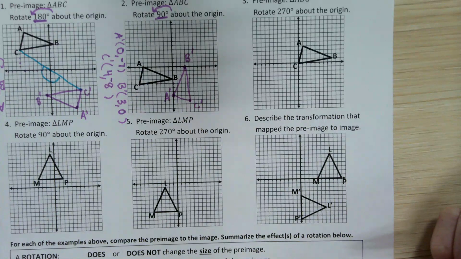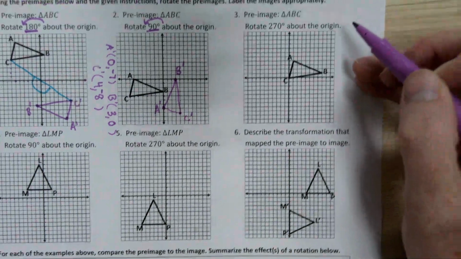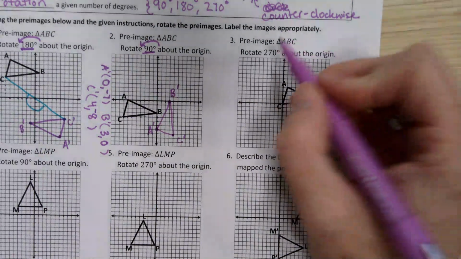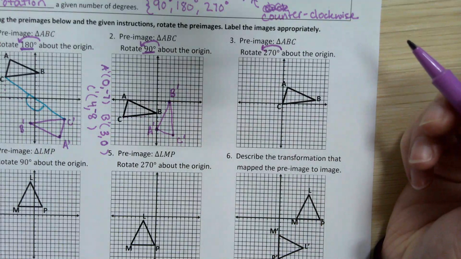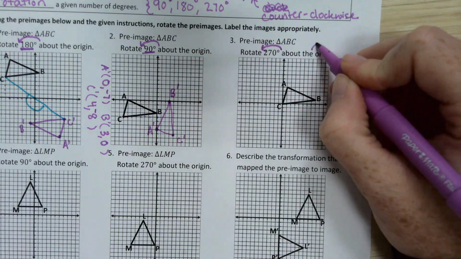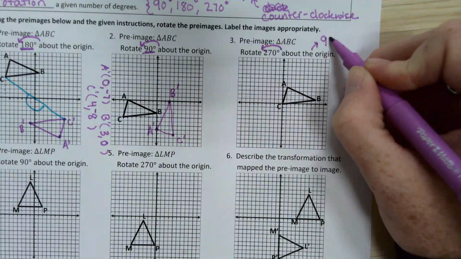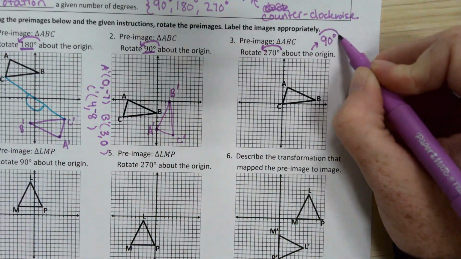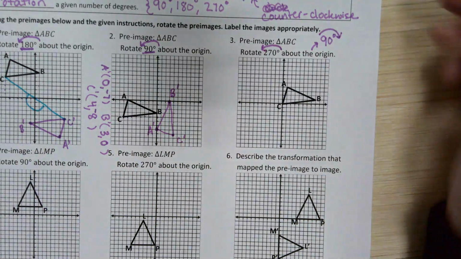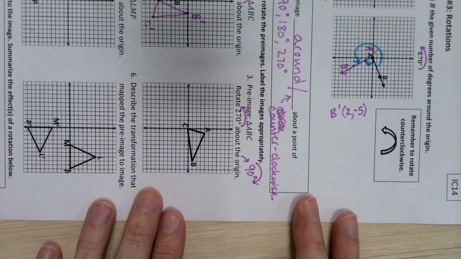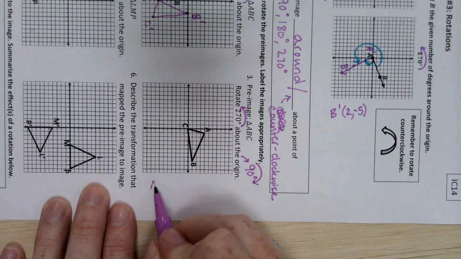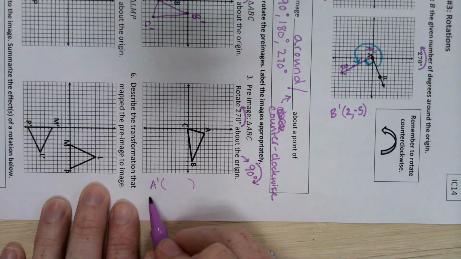All right, we will do number 3 next. 270 degrees. So again, you can go counterclockwise 270, so 3/4 turns, or like we found out up above, that's the same thing as 90 degrees but clockwise. So you can do 1/4 turn clockwise, or you could do 3/4 turns counterclockwise. So we've got our A prime, B prime, and C prime.